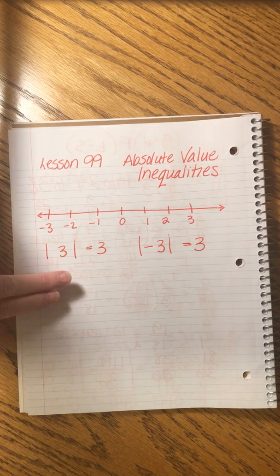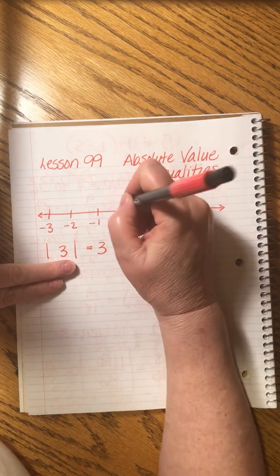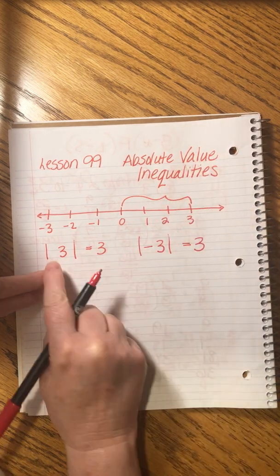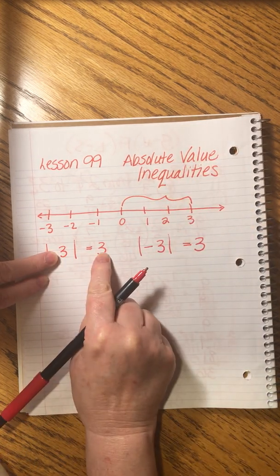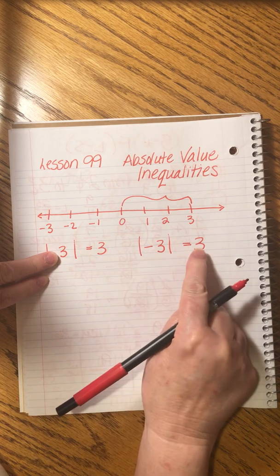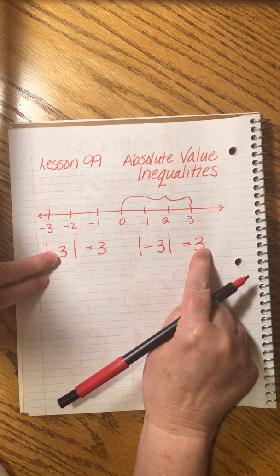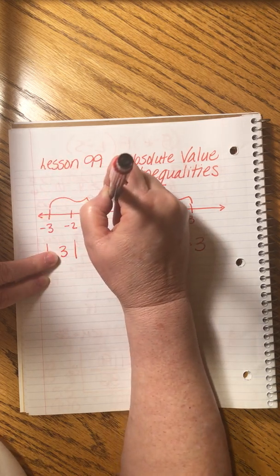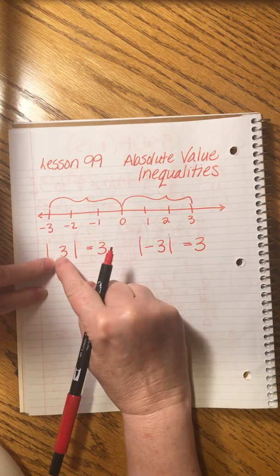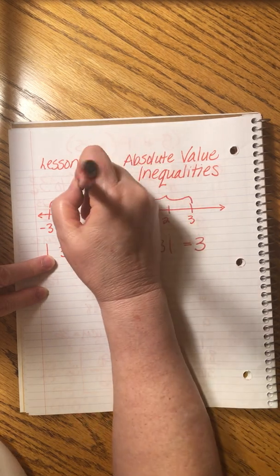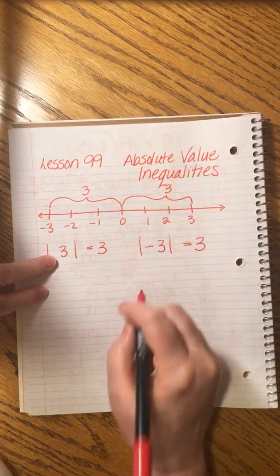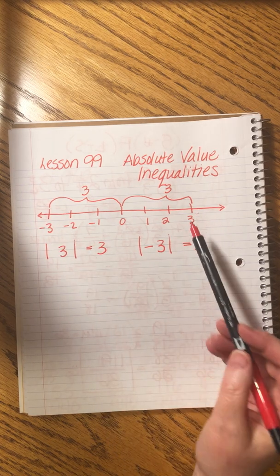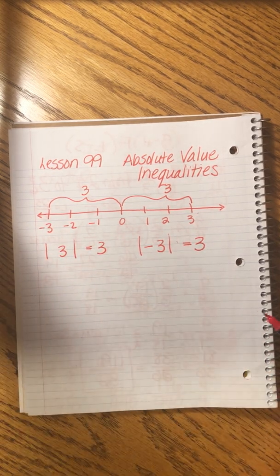What we're saying is that 3 is the distance between 3 and 0. We say that 3 is also the distance between -3 and 0. We're measuring the distance from the number to 0. So that is why it doesn't matter if you're on the negative side or the positive side. Technically, I wish I'd written those the other way around, right?